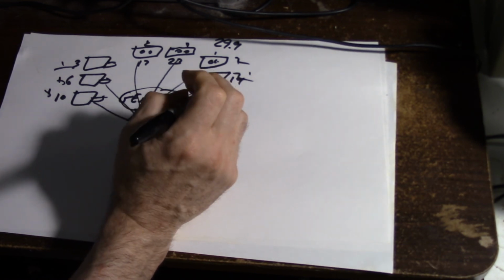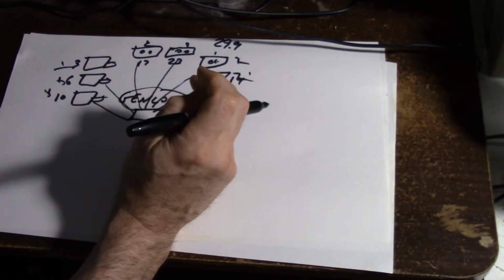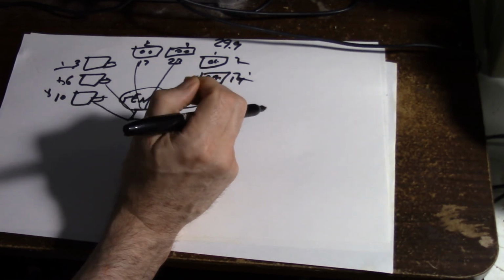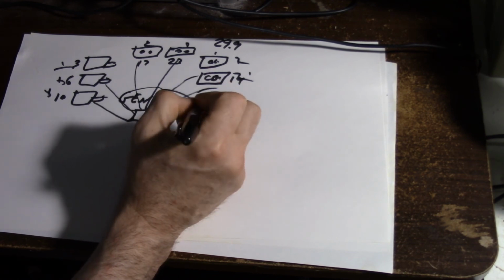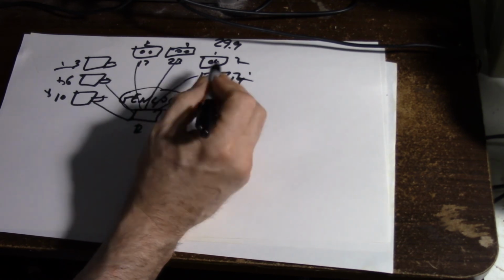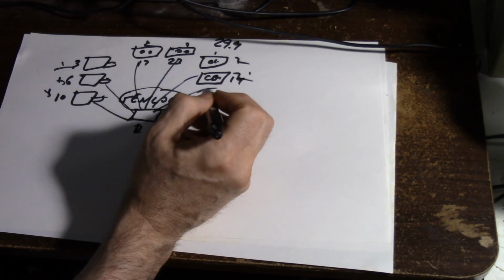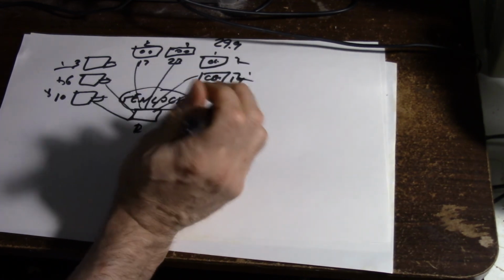It's not used in consumer equipment. Consumer equipment is a little bit different. It's non-composite, so it's a little bit different system. But we're talking about broadcast.